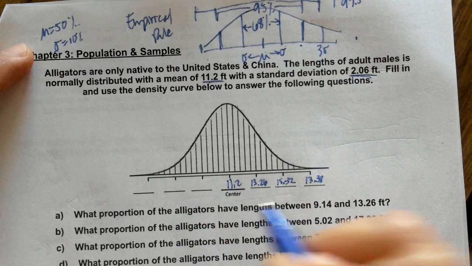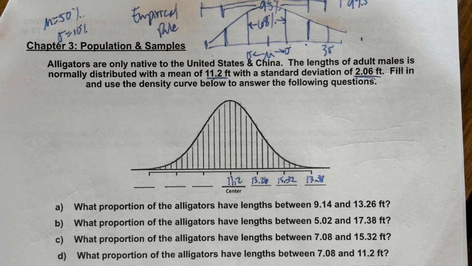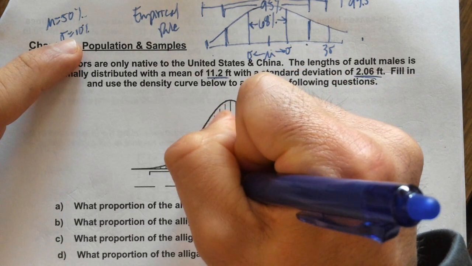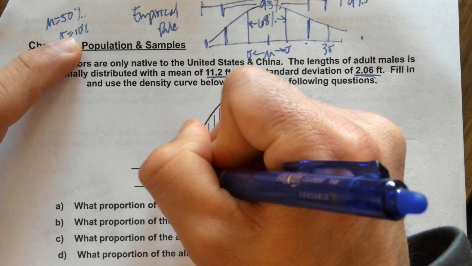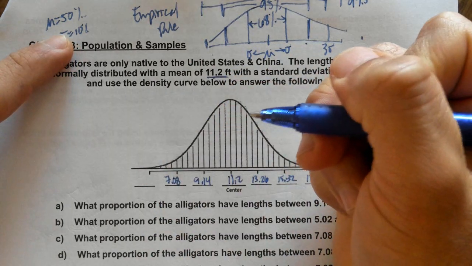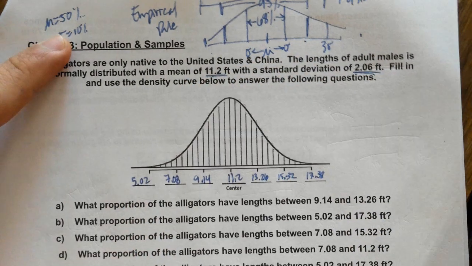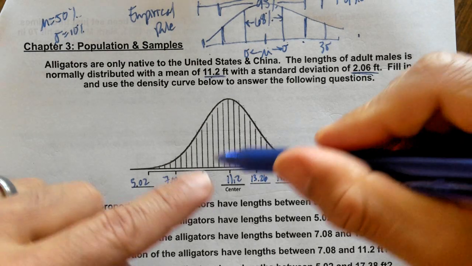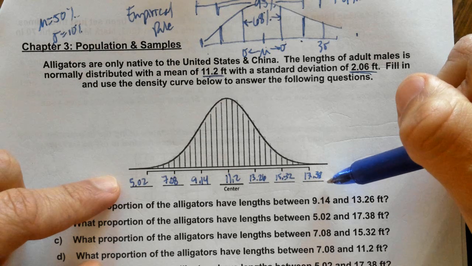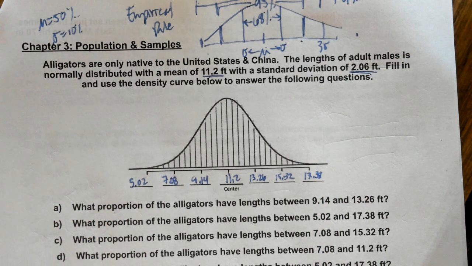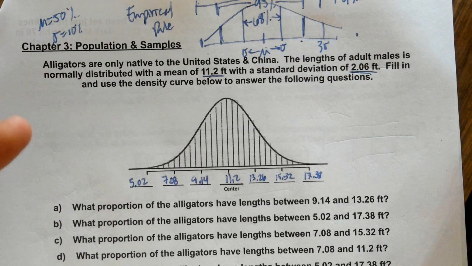And if you subtract 2.06, and if you have a calculator, this will be a lot faster, 9.14, okay, and then minus 2.06, 7.08, and then minus that, 5.02. Look at me. Oh, watch out. So now this is the majority of your alligators. Will you have alligators below 5 feet and above 17? You bet, right? But we can calculate here the percent of the alligators that are within certain ranges.